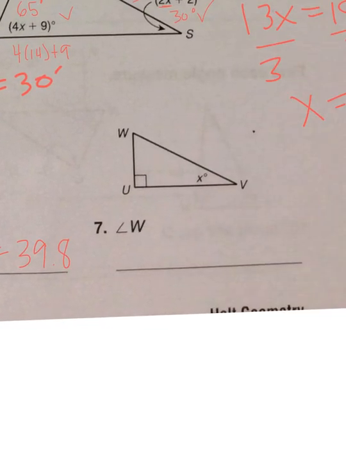Okay, now this one's tricky. I want to find W, angle W, but this is X. This is an expression. So to find W, all I would do would be 90 minus X, and that's my answer. I can't solve for it anymore.